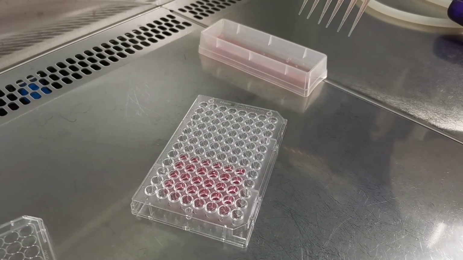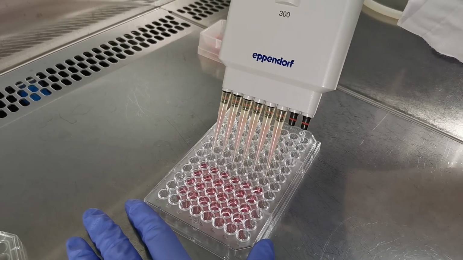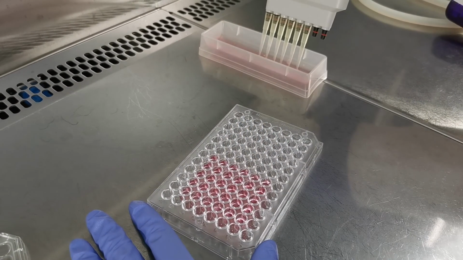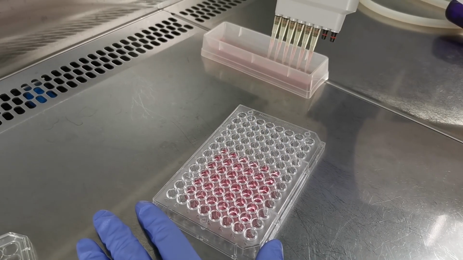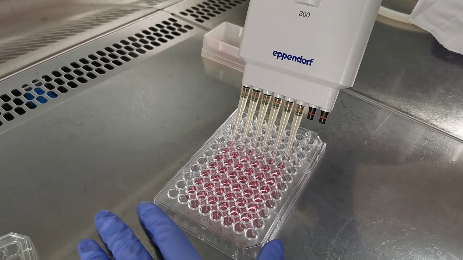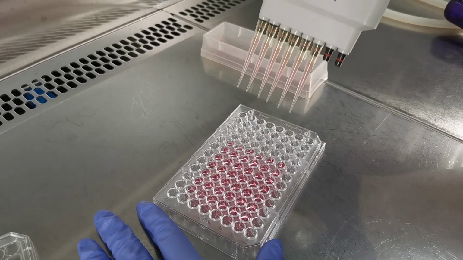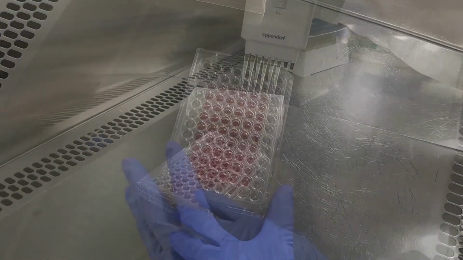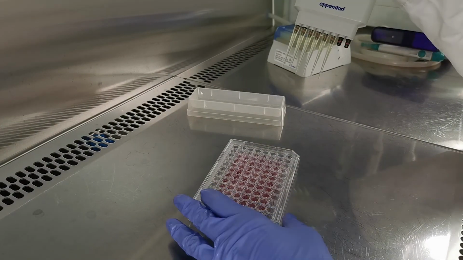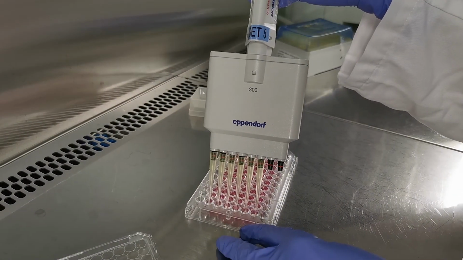200 microliters of cell suspension are pipetted to each well of the Euler plate. No cell suspension is pipetted into the outer wells, as here we have the risks of medium evaporation and malformation of the 3D microtissues. To avoid evaporation within the plates, we pipette 200 microliters of PBS into the outer wells.